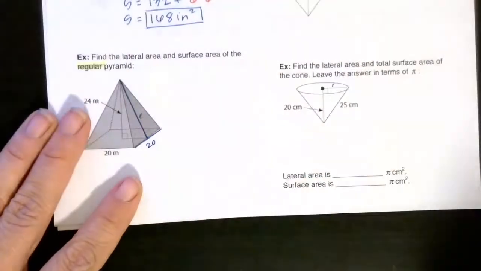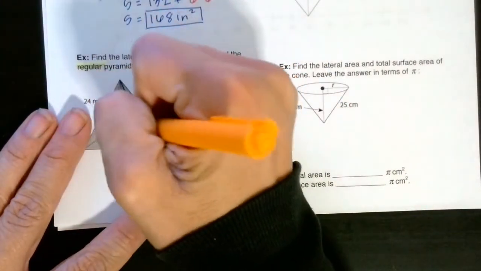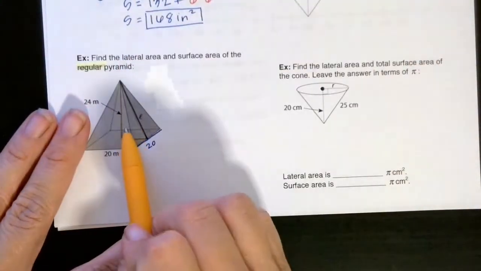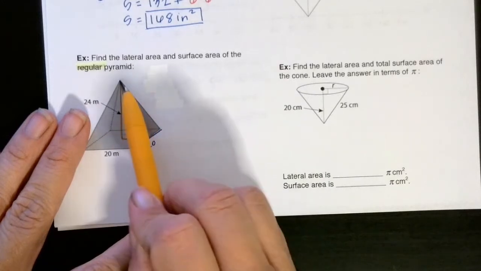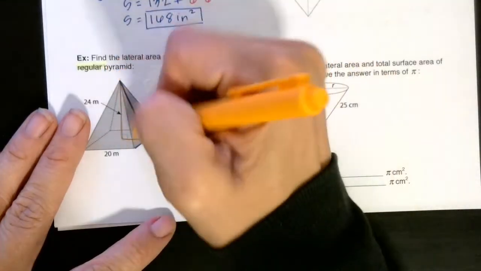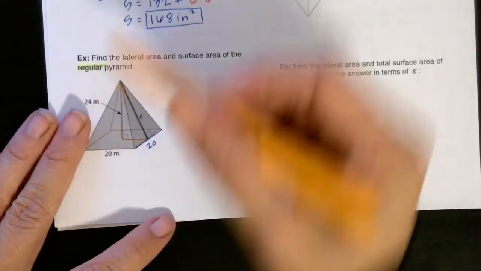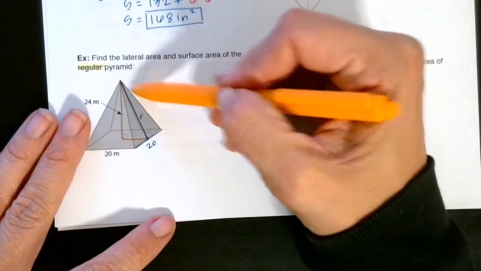So I, right now, am finding and taking out this triangle, because this triangle right here is going to have the hypotenuse of the side triangle that I actually need. So let me say that again. We don't know the height of this triangle that we're trying to find, right?